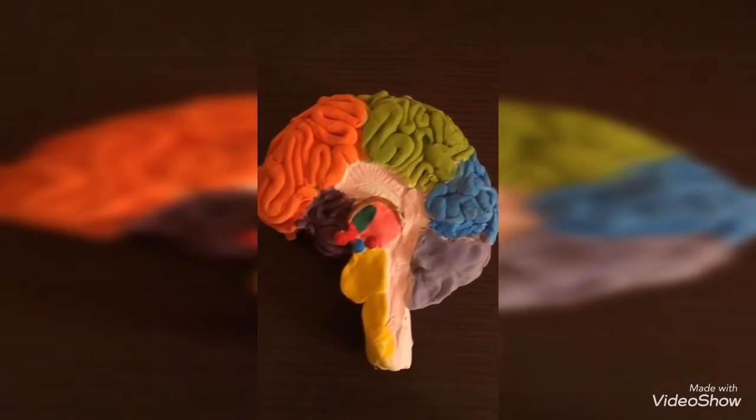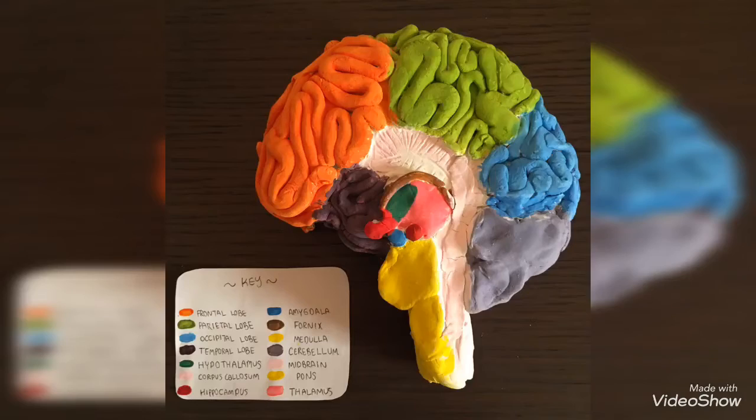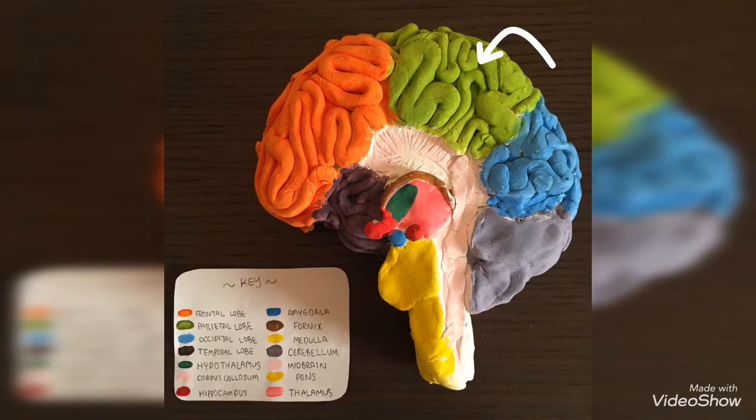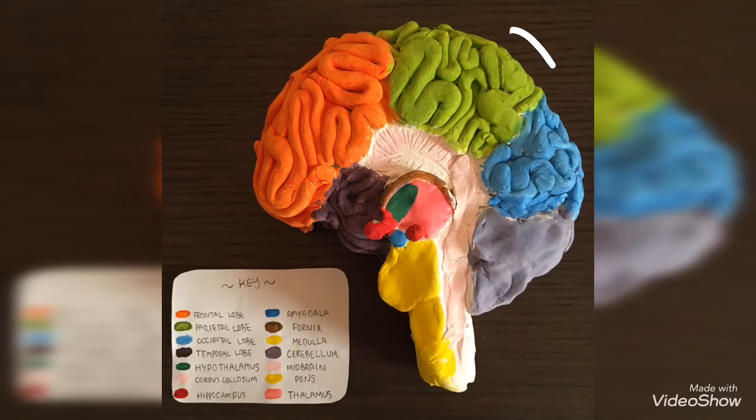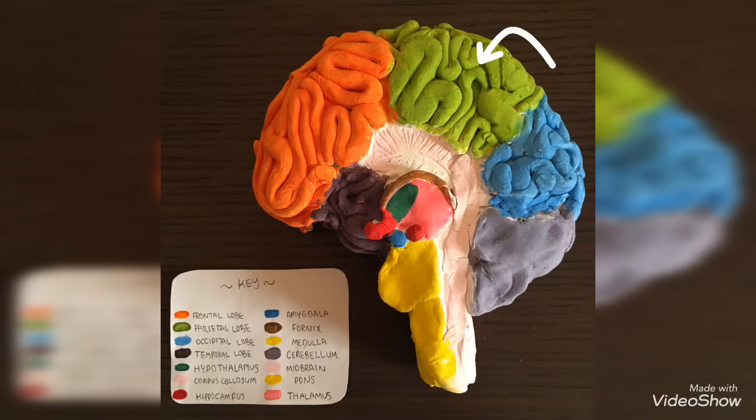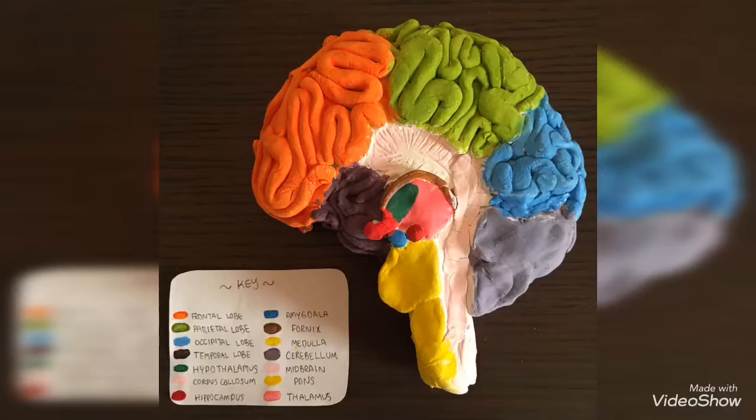Moving on to the second lobe, the parietal lobe is located behind the frontal lobe at the top of the brain. This lobe's function can primarily be divided into 2 functional regions: sensation and perception. Regarding sensation, the parietal lobe contains the sensory cortex, which is vital for receiving incoming touch sensations from the rest of your body. This lobe is responsible for perceiving and processing sensory input.